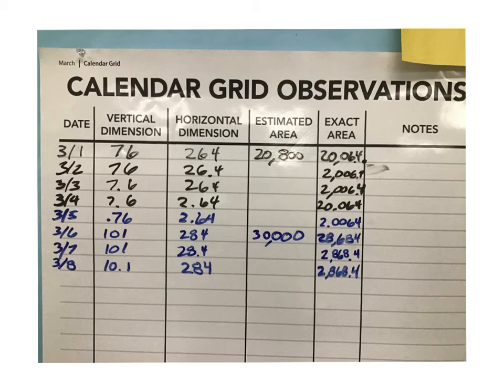So my vertical dimensions, they all have 76 as the first 2 numbers, but we have 7.6, 7.6, or 0.76 on the 5th. My horizontal dimensions are all 264 with the decimal points in different places, and then my area is moving as I add decimal points or move the decimal points.